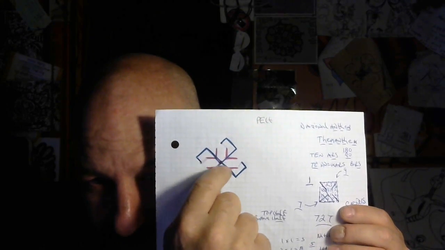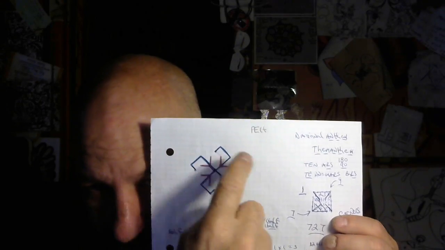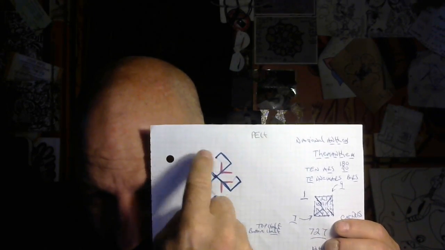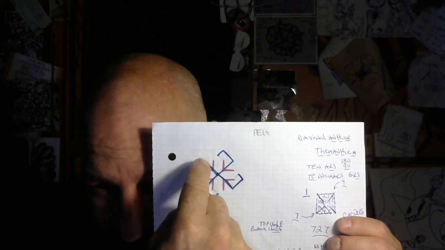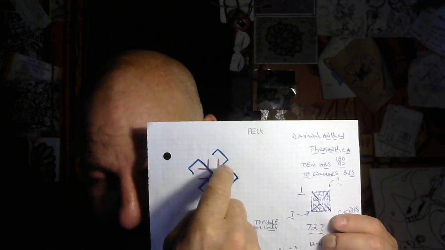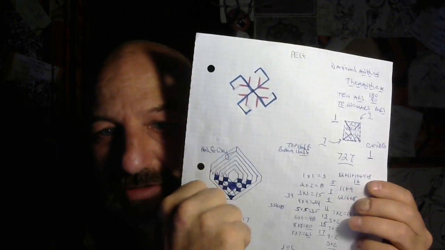If I have a circle in the center over here, right? A circle turning this way, turning this way. If I have a circle turning this way, then this one will turn this way. This one will turn this way. They'll all turn this way. If my circle in the center is turning this way, then all of my stuff on the outside will turn that way.